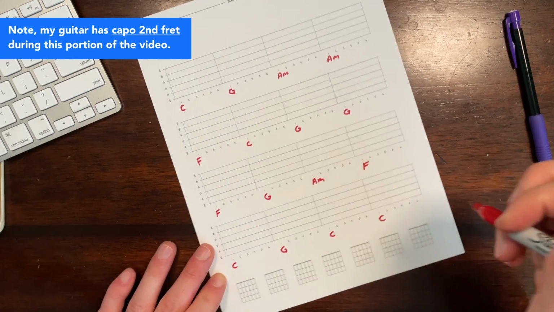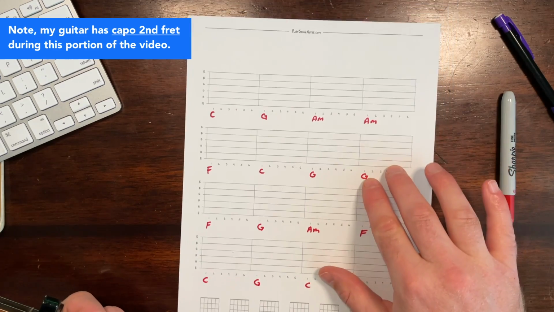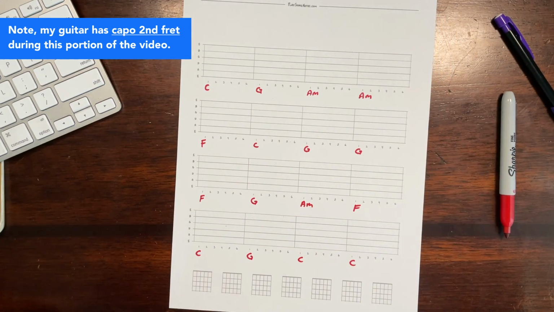All right, so if we were just to play these chords from beginning to end, you basically could get the melody for the whole thing.